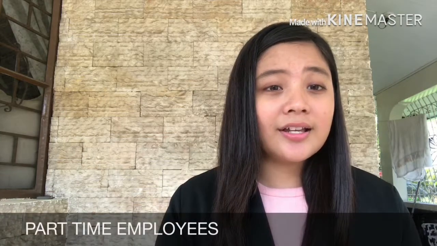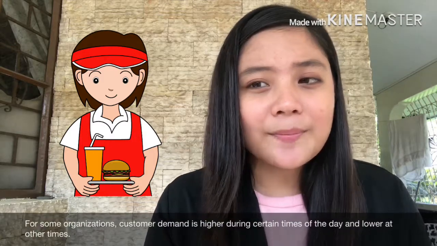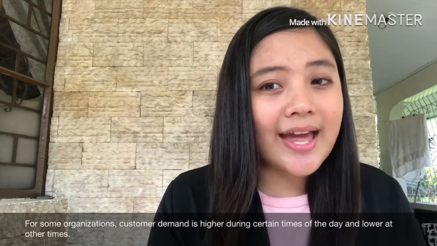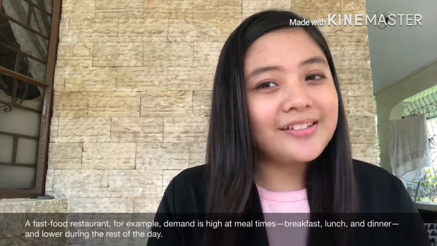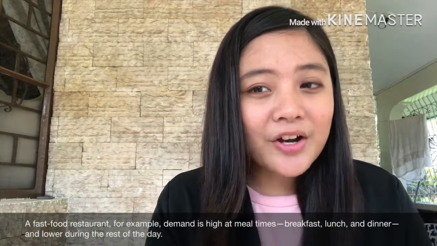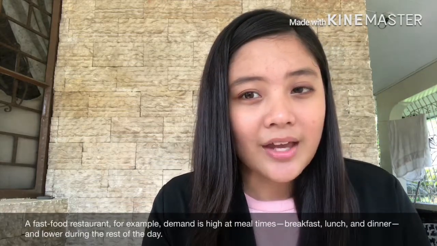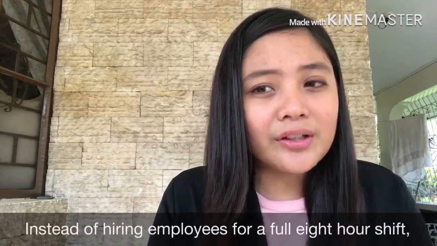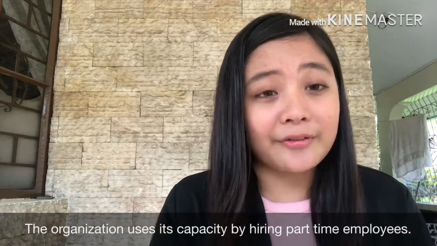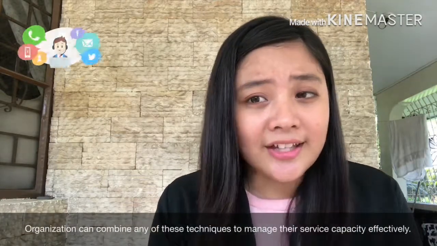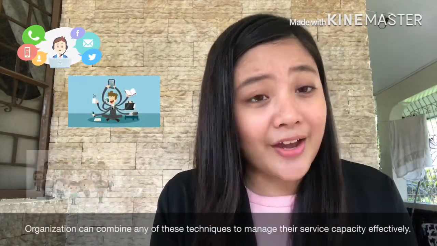The last one is the part-time employees. For some organizations, customer demand is higher during certain times of the day and lower at other times. At a fast food restaurant, for example, demand is high at meal times, breakfast, lunch, and dinner, and lower during the rest of the day. Instead of hiring employees for a full 8-hour shift, the organization uses its capacity by hiring part-time employees. Organizations can combine any of these techniques to manage their service capacity effectively.